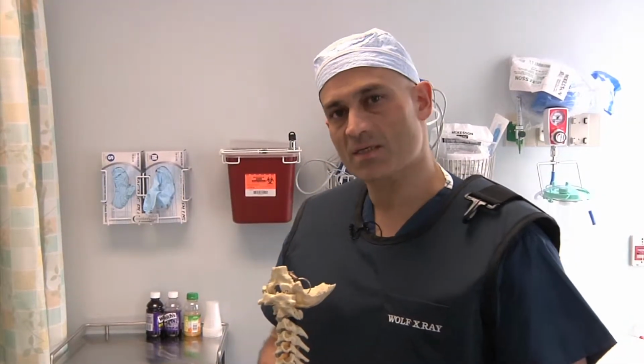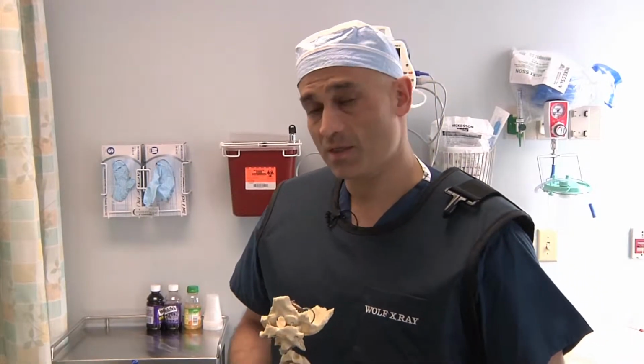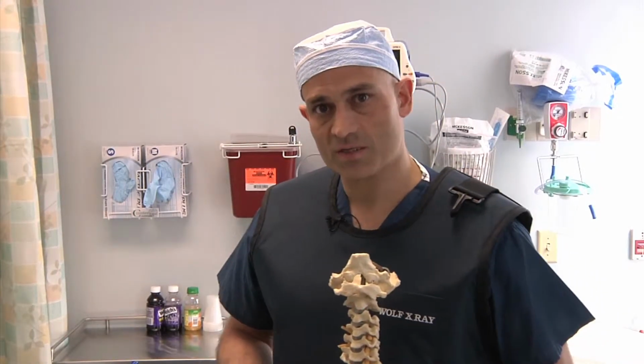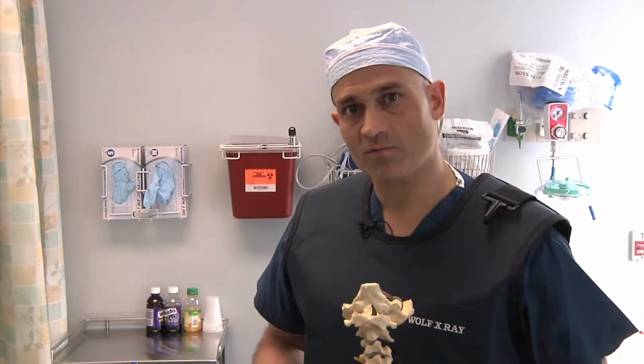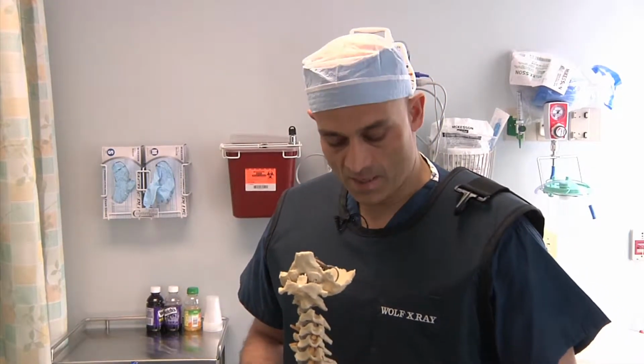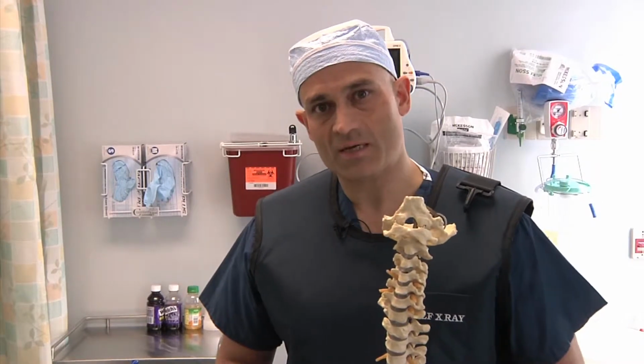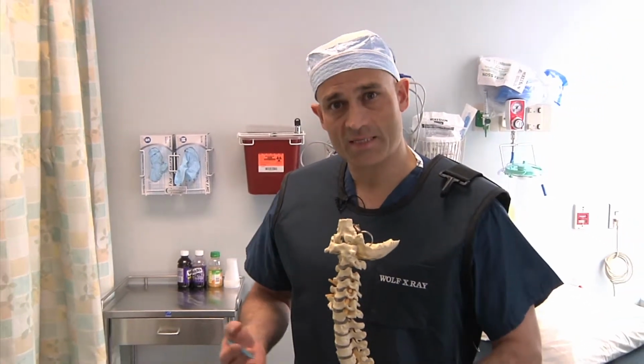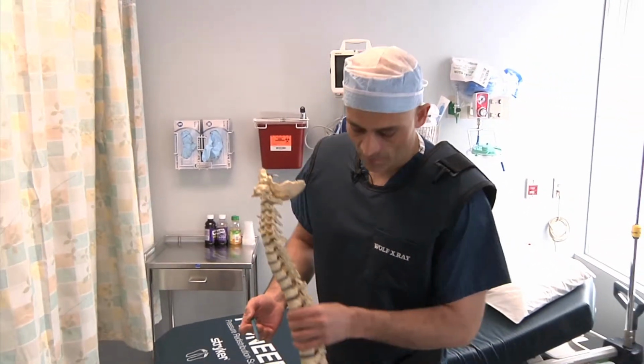Hello, this is Dr. Richard Kaul with NJSR. Today we're going to demonstrate a lumbar facet steroid injection. This is a procedure that's used for the diagnosis and treatment of lumbar facet pain. And I'm going to use this spinal model to demonstrate some of the anatomical and technical features of the procedure.